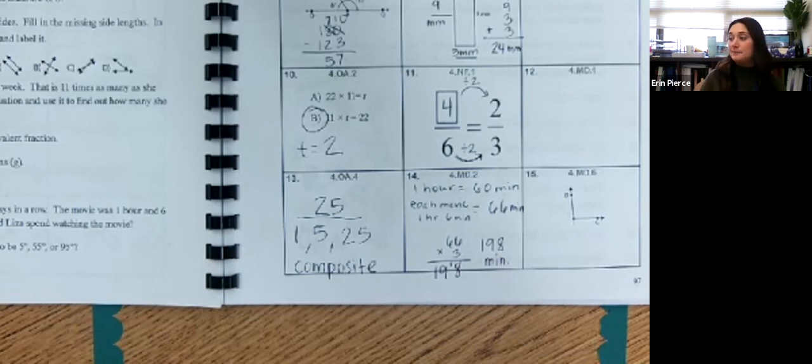But any number besides just 5 by itself, like if I count by 5s, 10, 15, 20, 25, 30, all of those will have the factor of 5, okay?